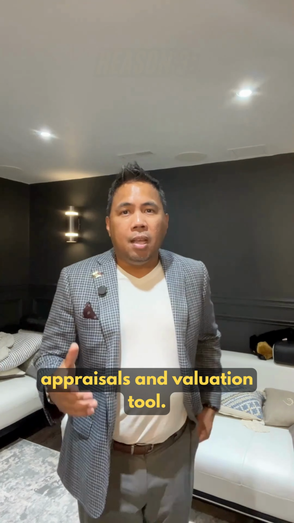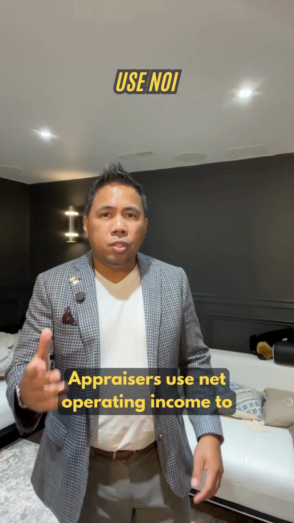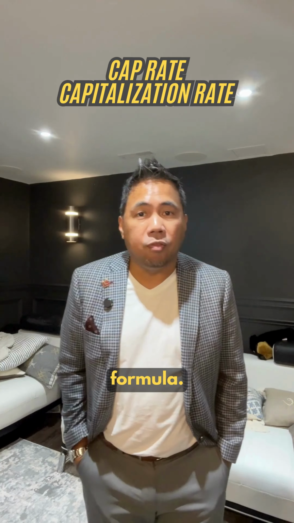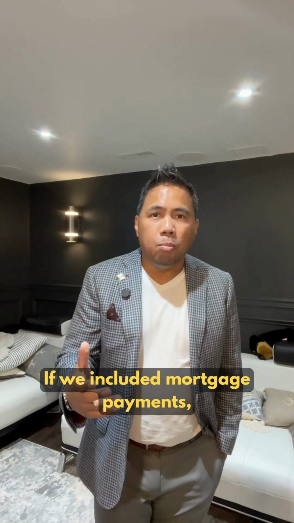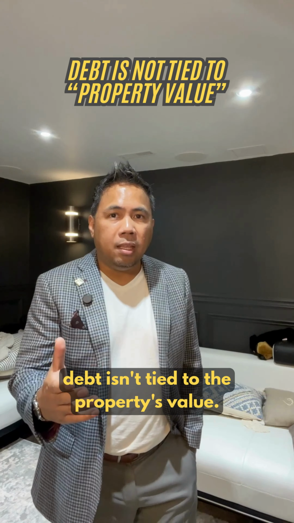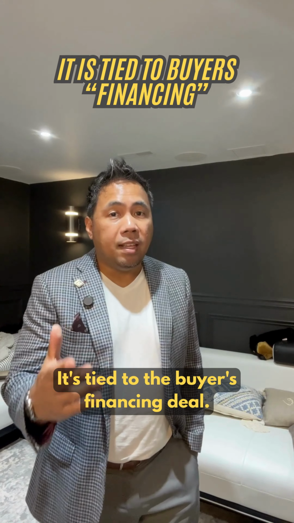Reason number three, appraisals and valuation tool. Appraisers use net operating income to calculate a property's value using the cap rate formula. If we included mortgage payments, this formula wouldn't work because that isn't tied to the property's value. It's tied to the buyer's financing deal.